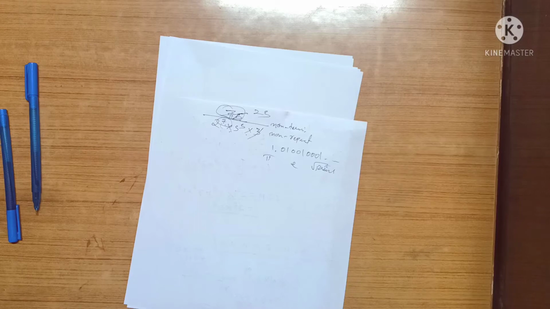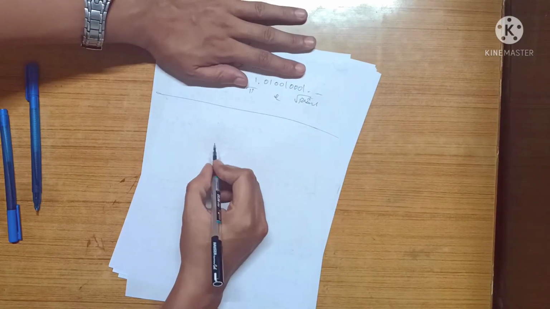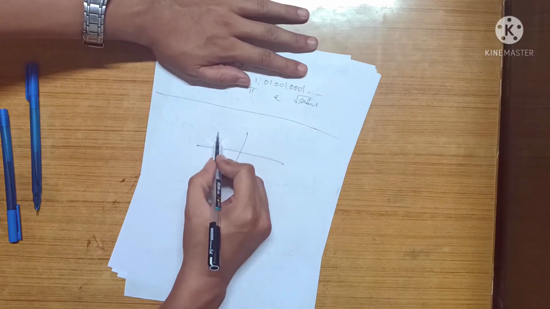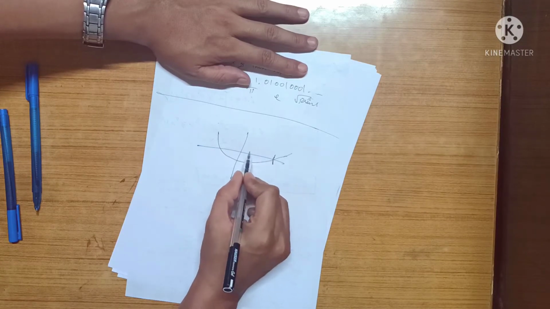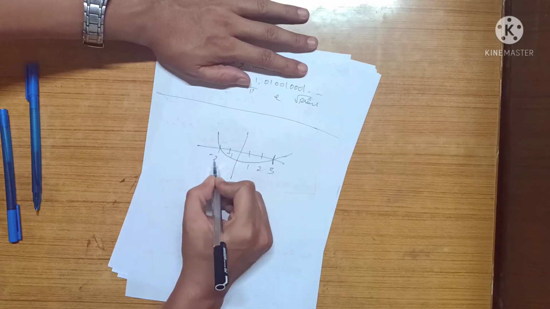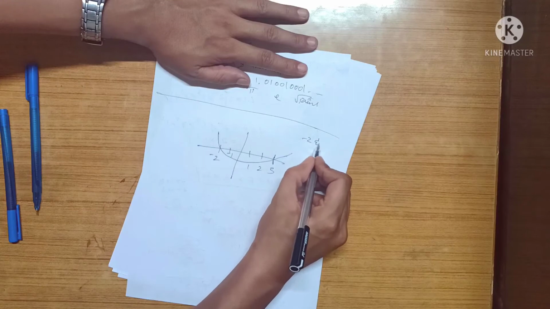Next, chapter number 2. For chapter number 2, 2.1 is about zeros. For 2.1, first thing first, look at the line where this intersects. So suppose it's intersecting at 1, 2, 3, minus 1, minus 2. The zeros of this equation will be minus 2 and 3.